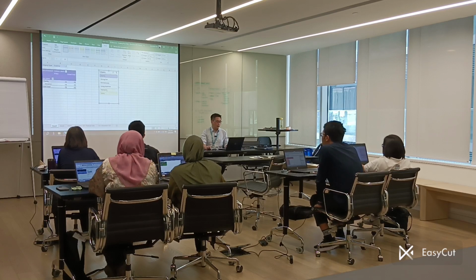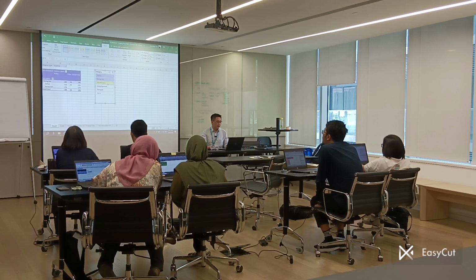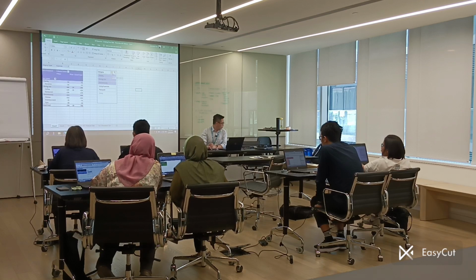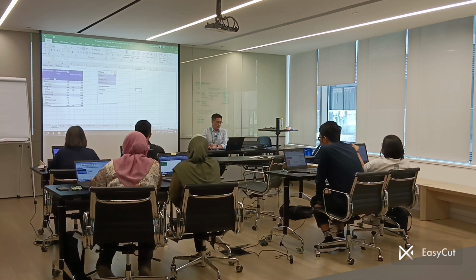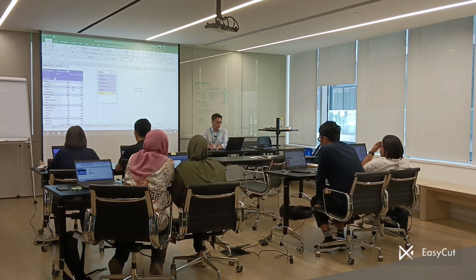If you want to pick more than one, just control click, then you can select more than one. Or you can use the top two buttons here, multi select, then you can click without pressing control.